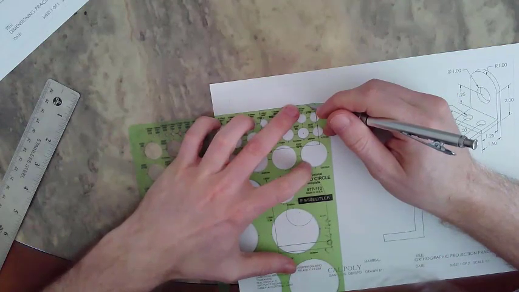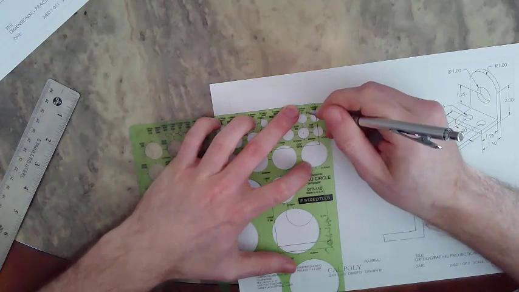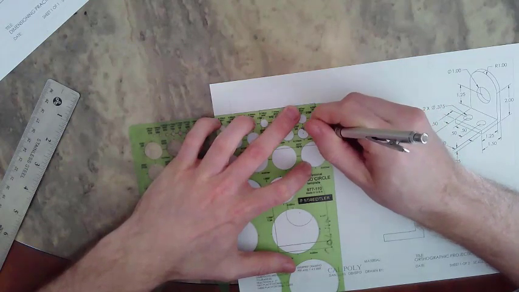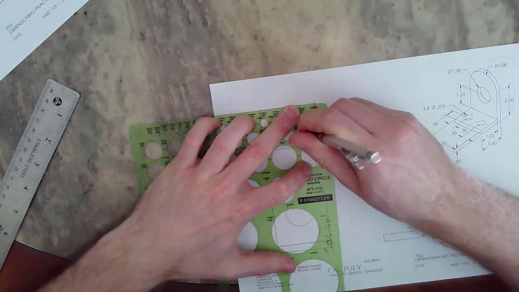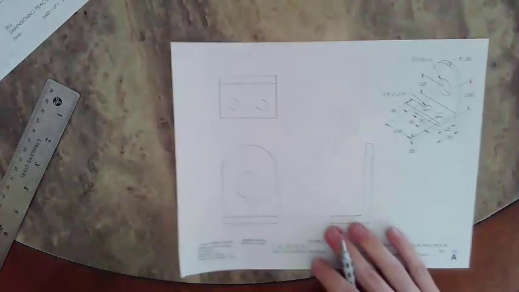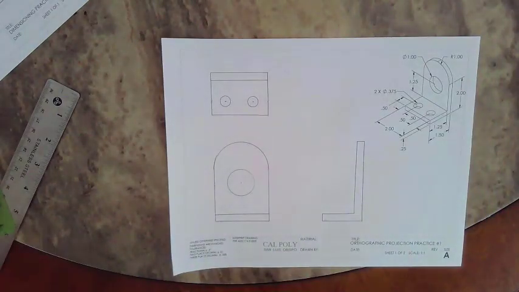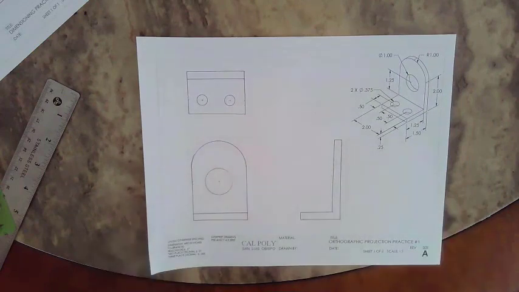For both circles over here. So there are all visible lines for our drawing.